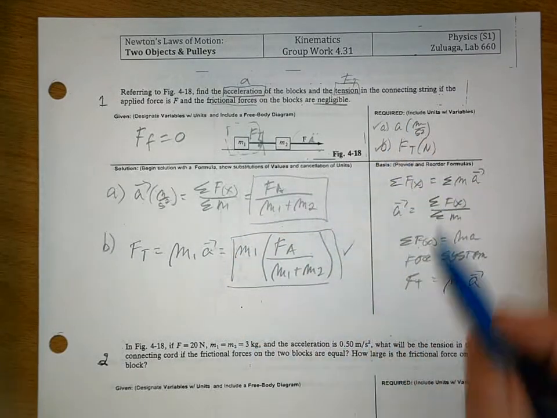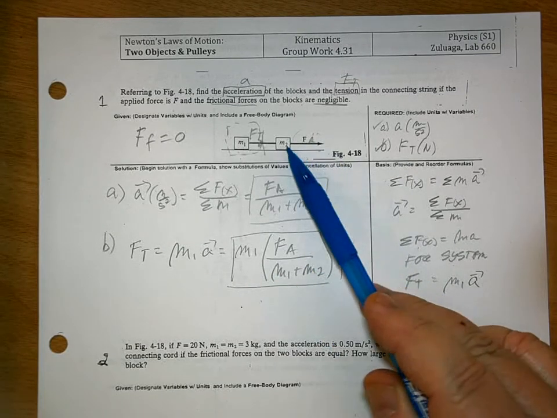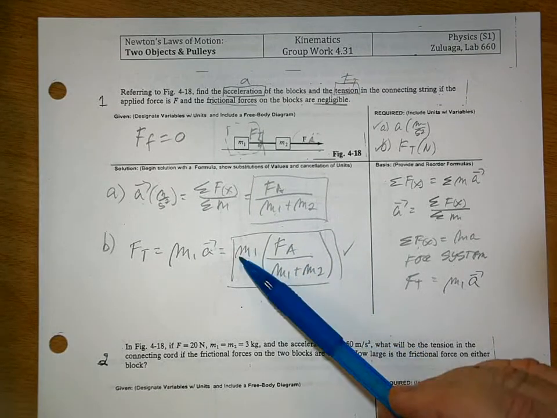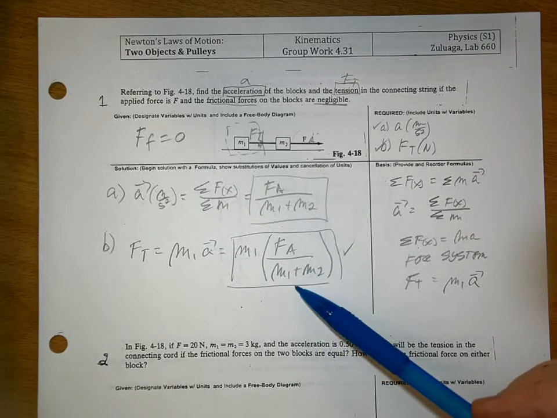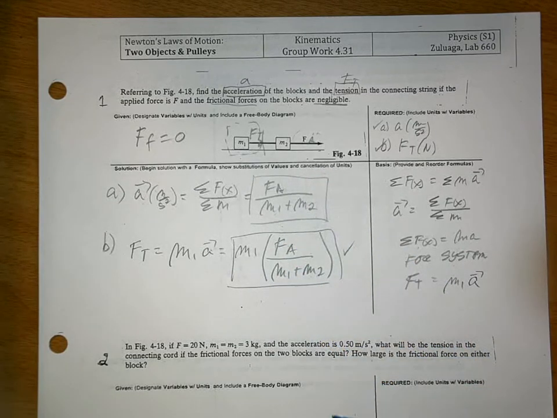Check. Okay, again, look at that. What you're given is Fa, m1, and m2. And this is all in terms of Fa, m1, and m2. Okay, so if you're given these numbers, then you can get a numeric value. Otherwise, this is the answer. Okay.